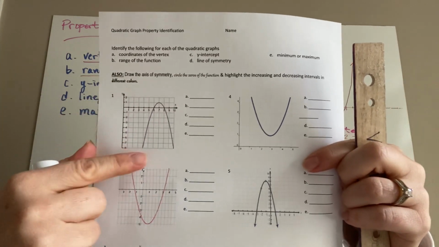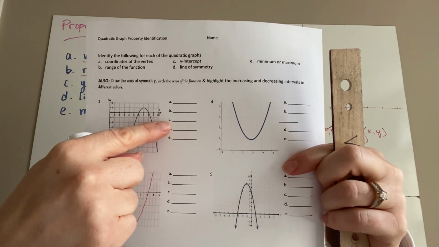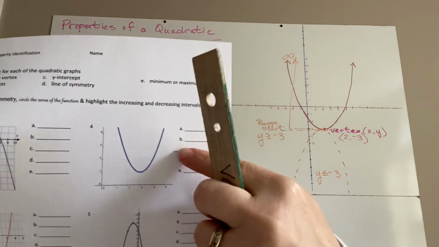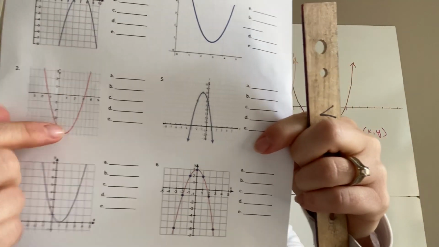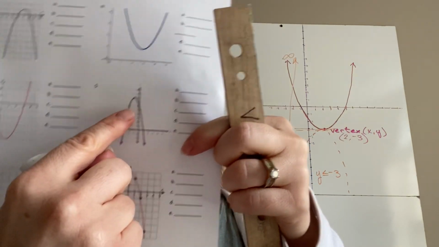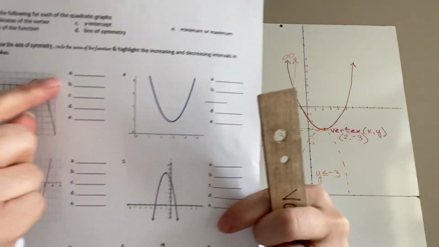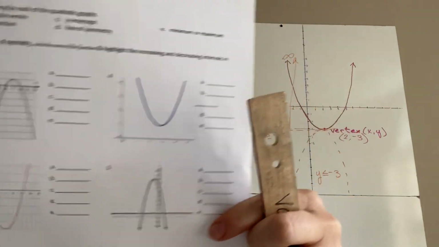It will cross, but we can't see it. So on C, you would just write not shown. Same with this one. You could guesstimate, but you can just write not shown. Here, obvious y-intercept. Four out of the six you can see. For the other two, just write not shown.